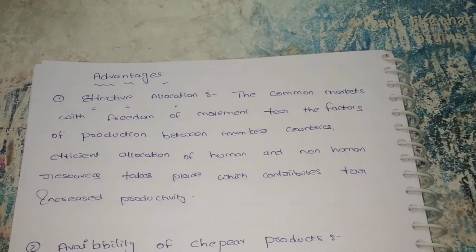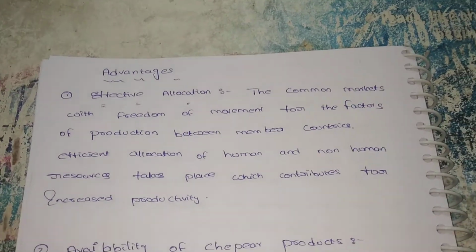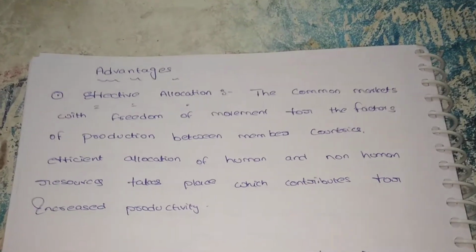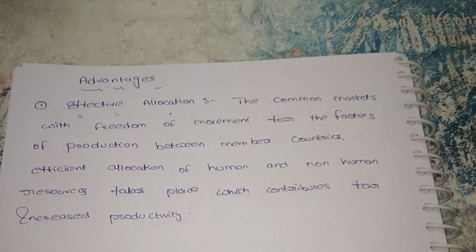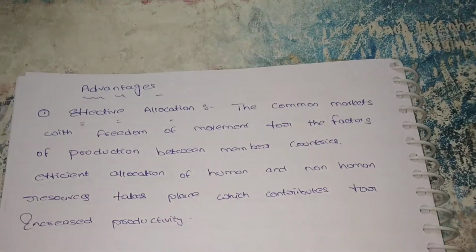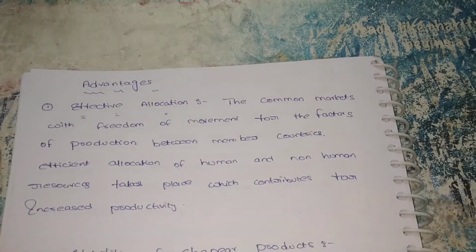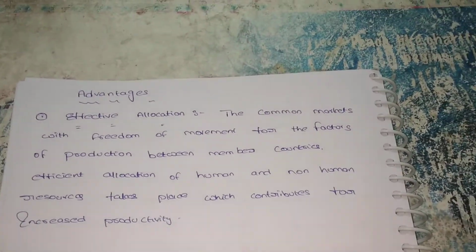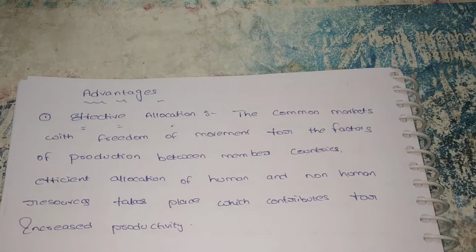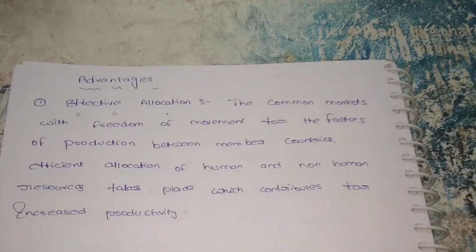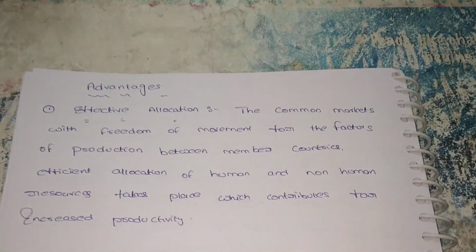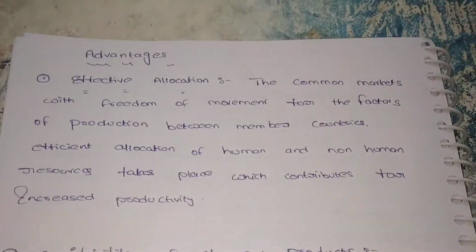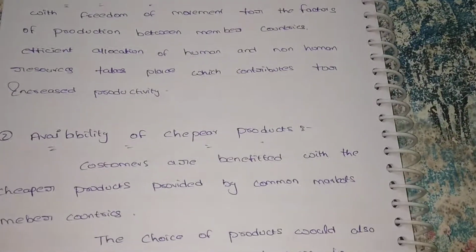What are the advantages for the formation of a common market? There is free entry of goods and services, and free allocation of the factors of production. Every country wants to utilize its resources efficiently. What is the meaning of efficiently? We can utilize the resources in an efficient way within a particular time. Only in that particular time can you produce the goods, and then we can increase productivity. So it is one of the advantages.